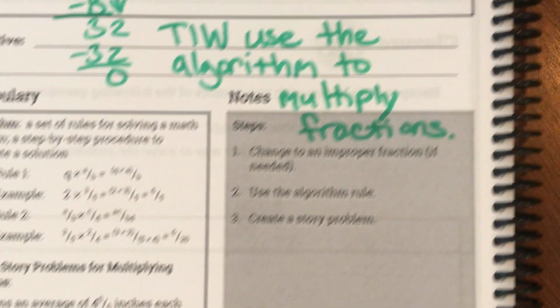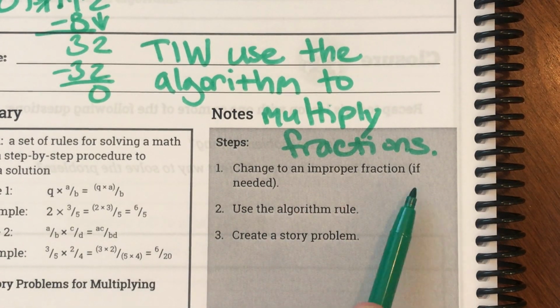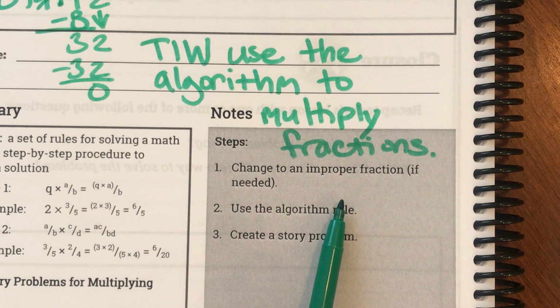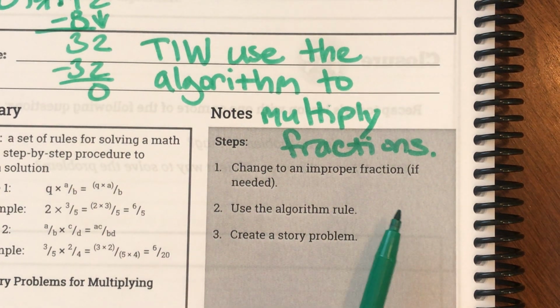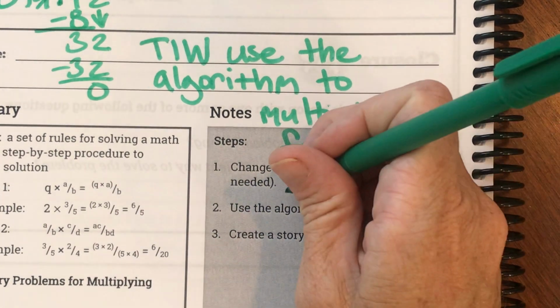Okay, so here's our steps. We're going to change to an improper fraction if needed. So you have to use fractions only. No whole numbers.